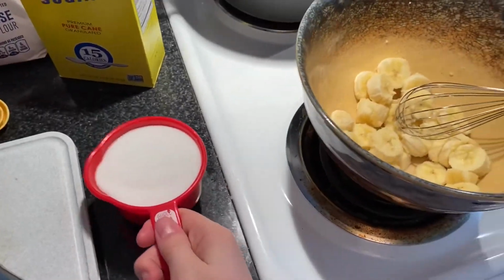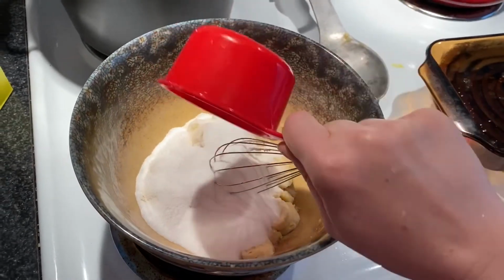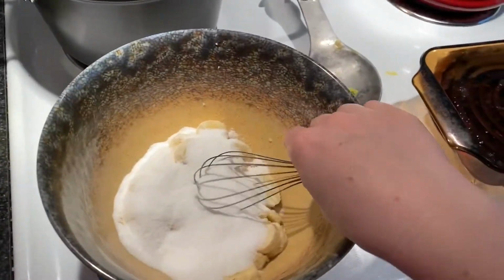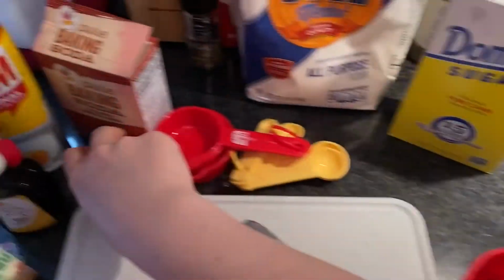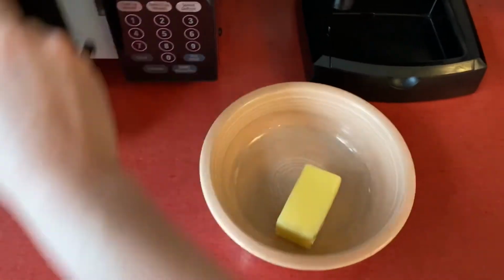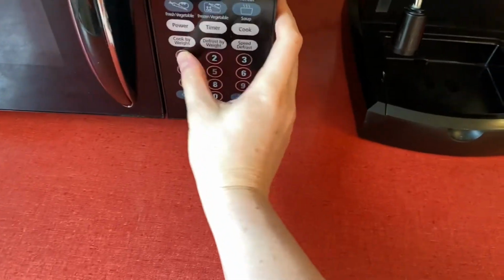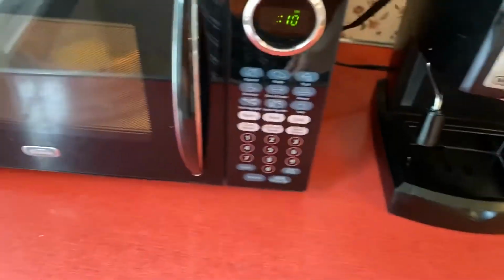Add 1 cup sugar. You should always check your recipe to make sure that you're using the correct amount of ingredients. Also, add 1 egg. You need to melt the butter before you can mix it in with the other ingredients. I recommend melting the butter for 10 seconds at a time, stirring in between.